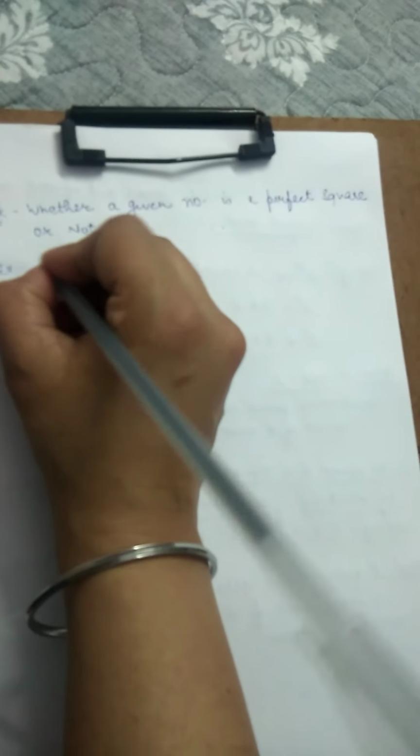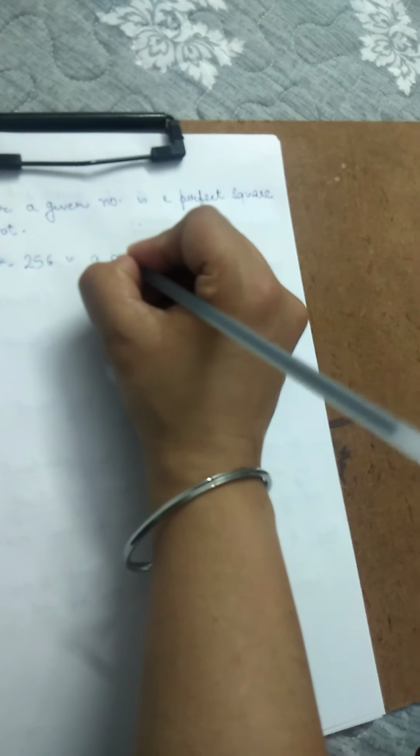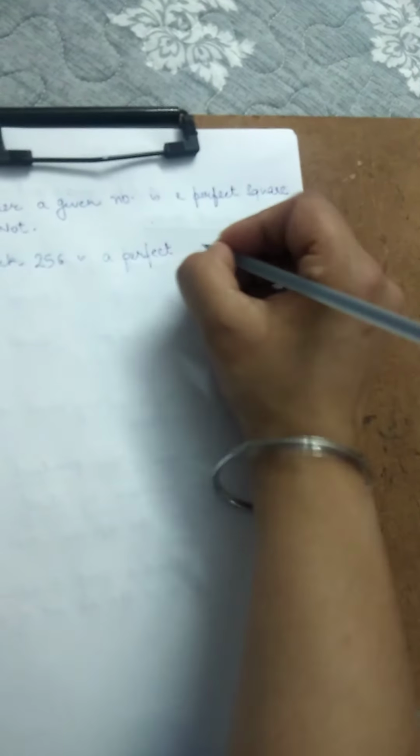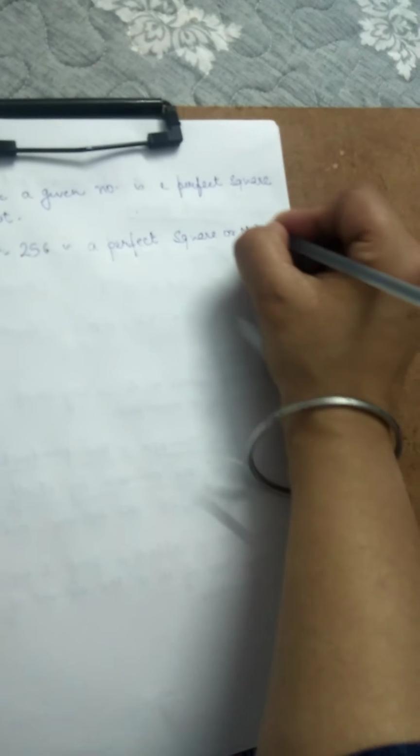Now my next task is to check whether a given number is a perfect square or not. For example, if I ask, check 256 is a perfect square or not.